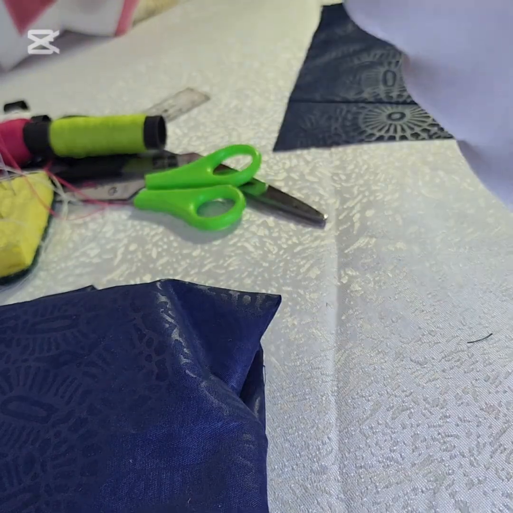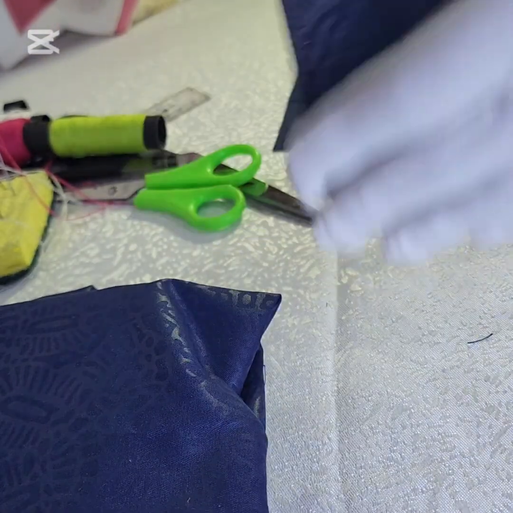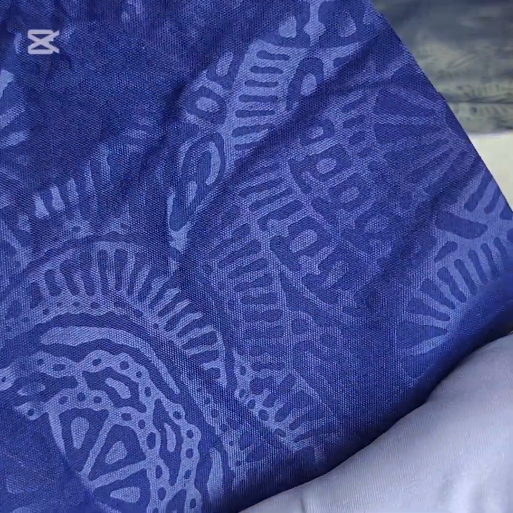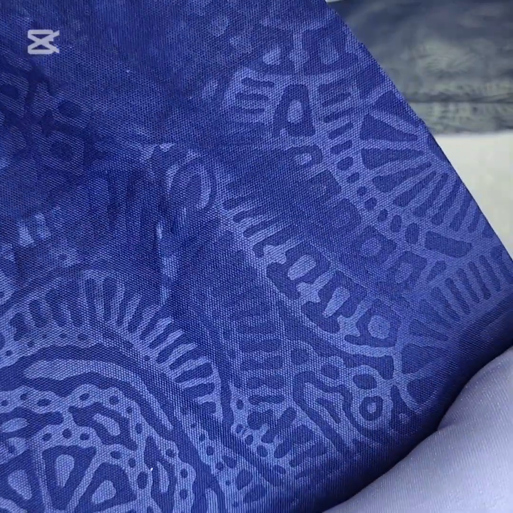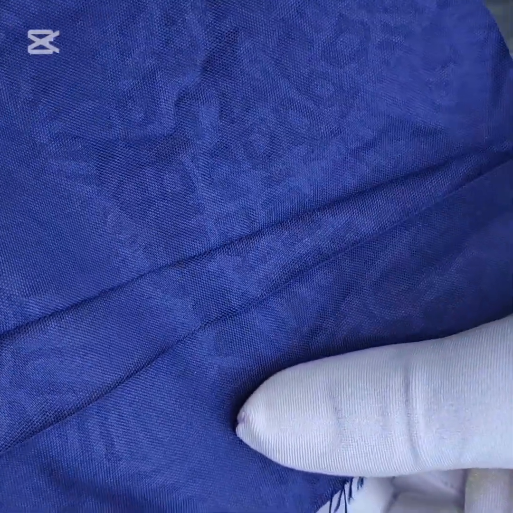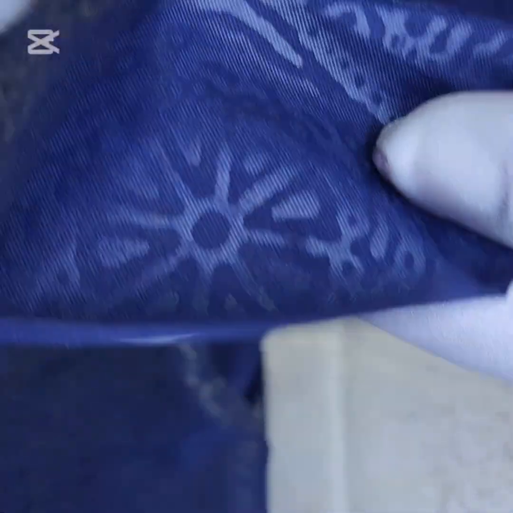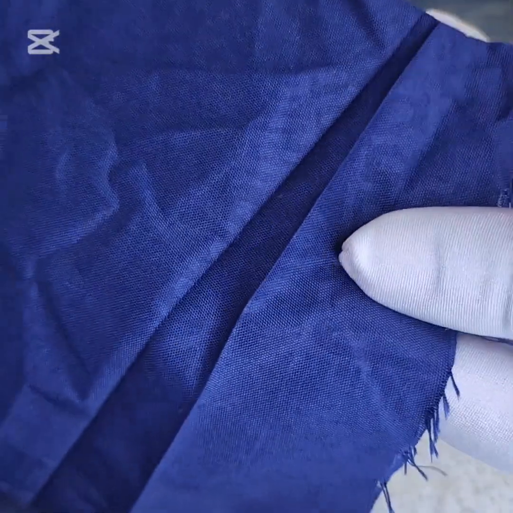So first of all, I want you to learn to identify the wrong side and the right side of a fabric. If you look closely, you can see the patterns on the right side. It's a lot brighter and clearer. But if you check the wrong side, it's just a dull face. You can see the patterns very clearly, right? So this is the right side, and here is the wrong side.